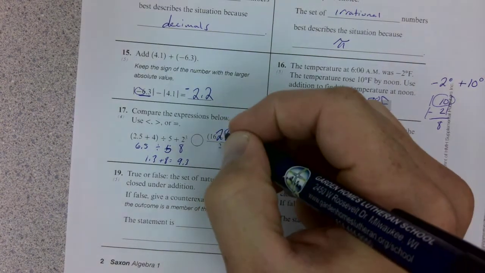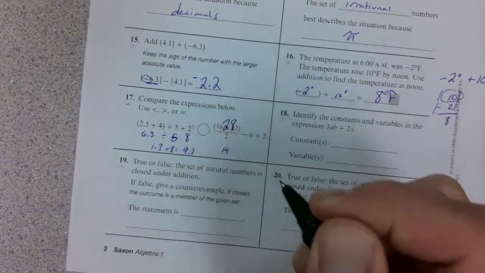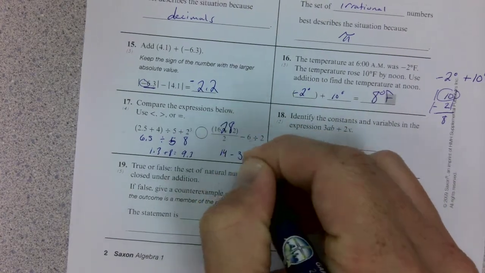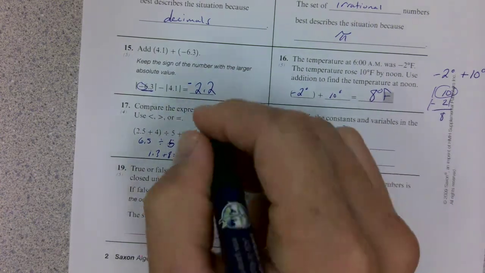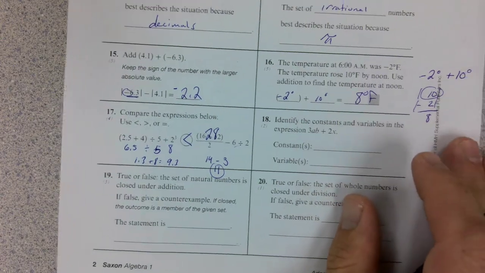I'm going to reduce with both of those division problems first. So 28 divided by 2 is going to be 14. 6 divided by 2 is going to be 3. 14 minus 3 is 11. And 11 is larger than 9.3, so my alligator goes this way and consumes the large number.